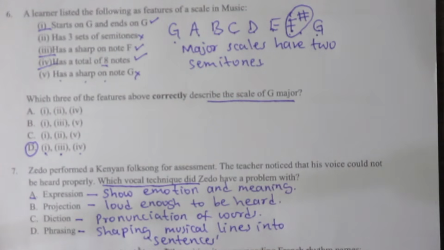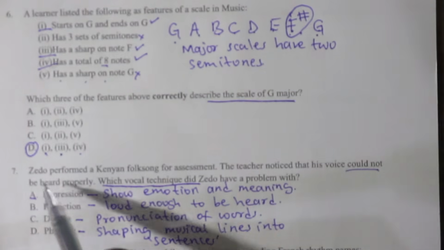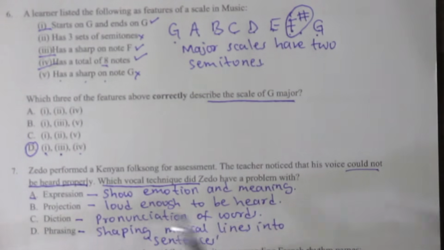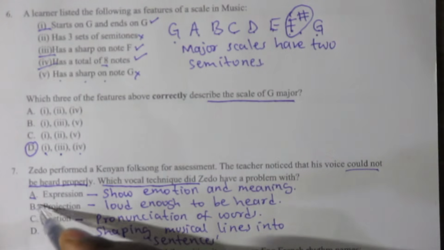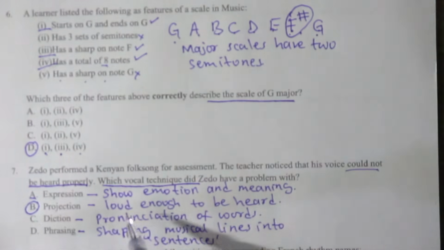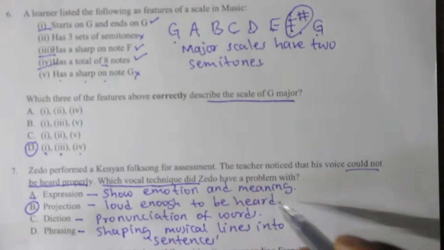So shaping musical lines into sentences, that is what we shall refer phrasing to as. Now our question is asking about the learner who is not heard properly. The learner could not be heard properly. So the vocal technique that they had a problem with was projection because they were not loud. Because projection means to be loud enough to be heard.